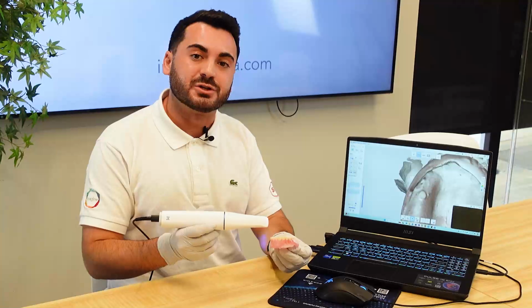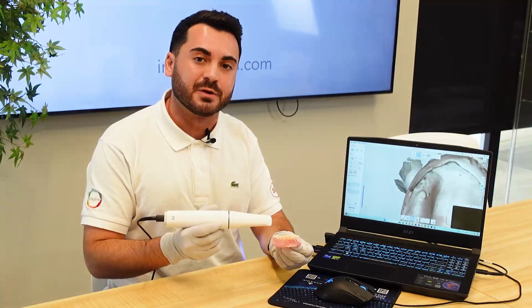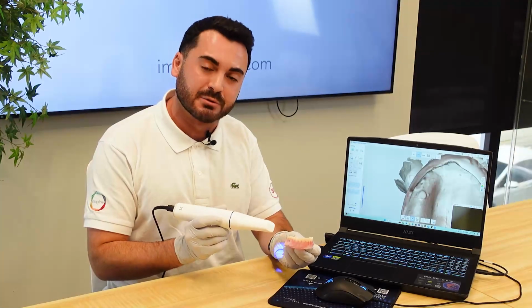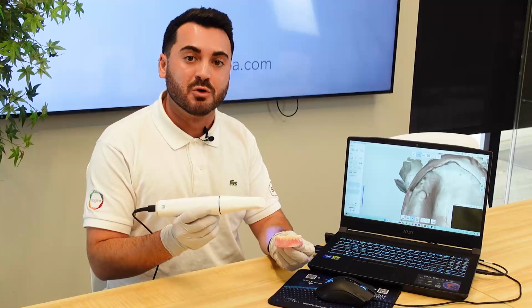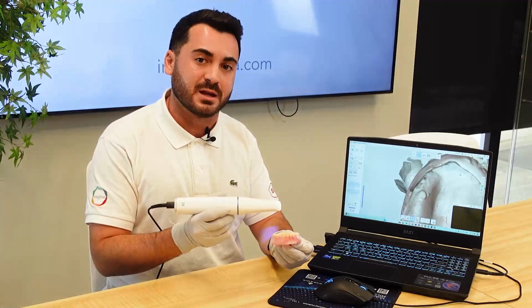Lastly, we can flip our denture over and begin scanning our artificial teeth. I always recommend starting with the buccal surface first, then moving to the occlusal, and finally scanning in the lingual.